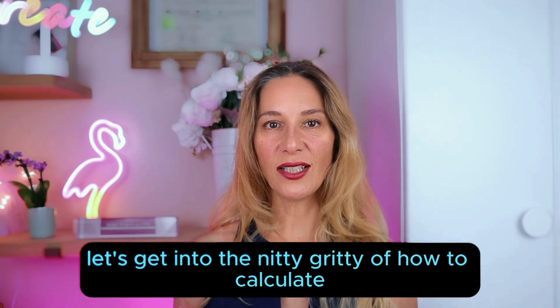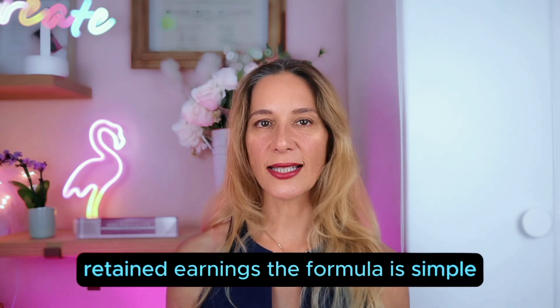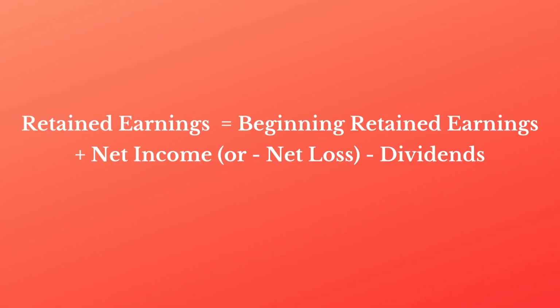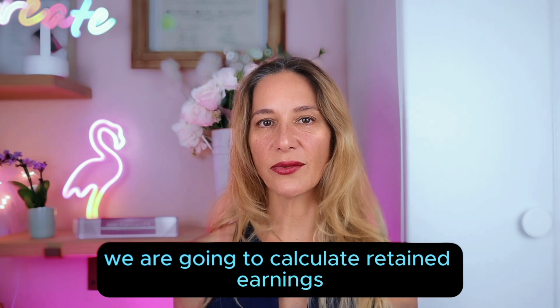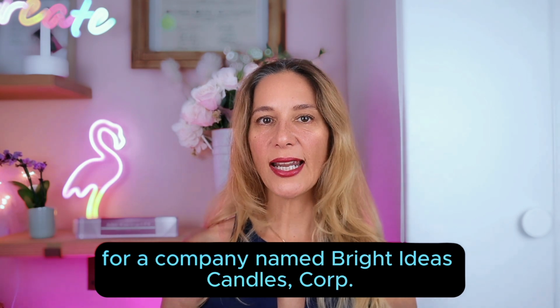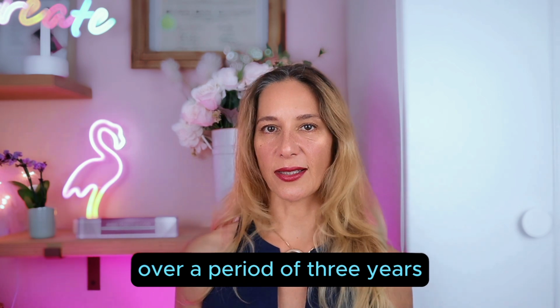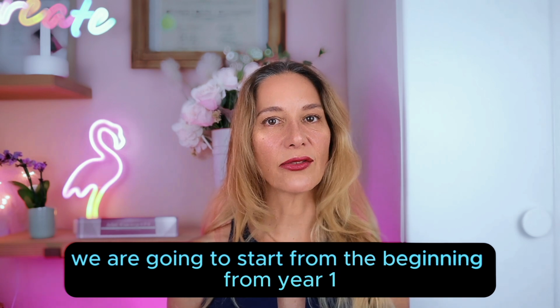Now let's get into the nitty-gritty of how to calculate retained earnings. The formula is simple. Retained earnings equals beginning retained earnings plus net income or minus net loss, minus dividends. In order to break this down in detail, we are going to calculate retained earnings for a company named Bright Ideas Candles over a period of 3 years. That is 3 accounting cycles. We are going to start from the beginning, from year 1.